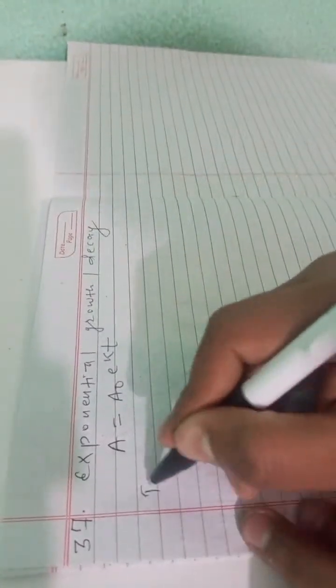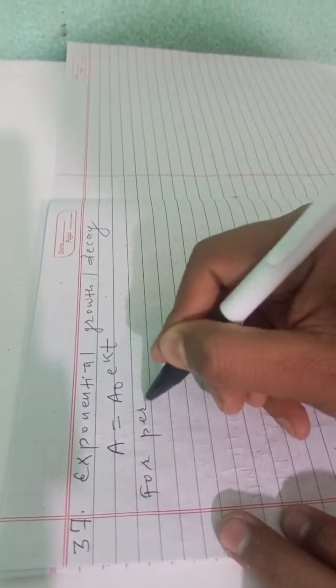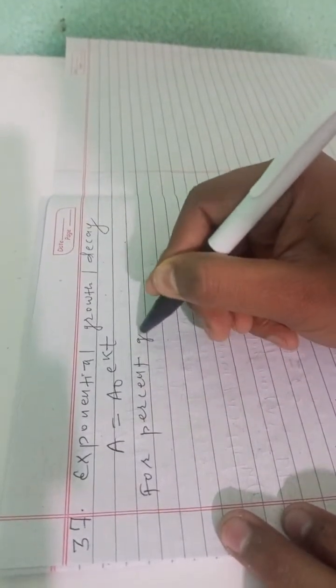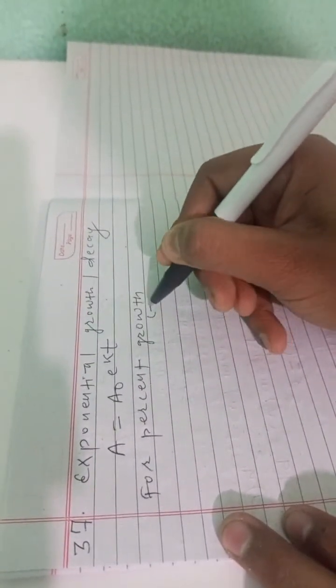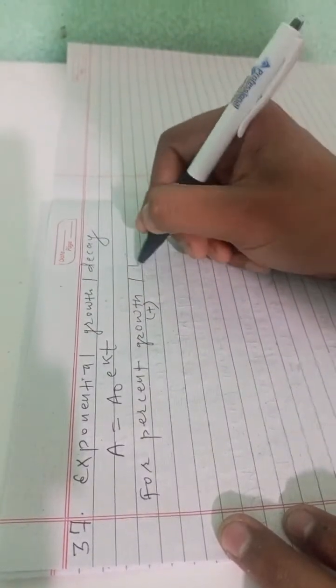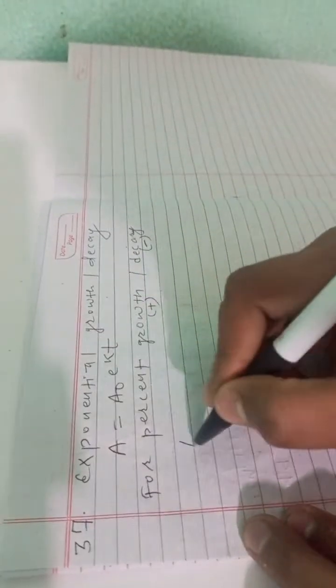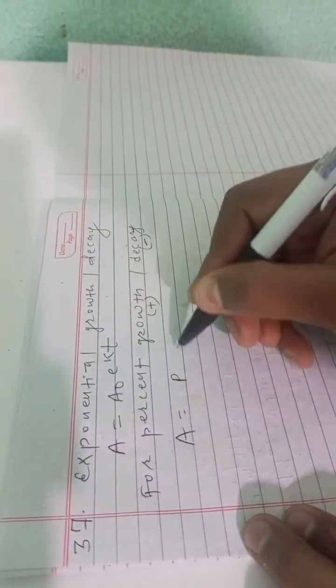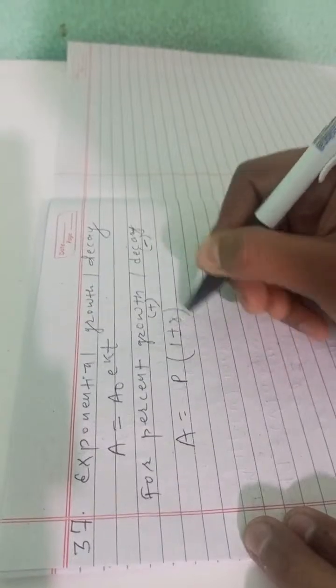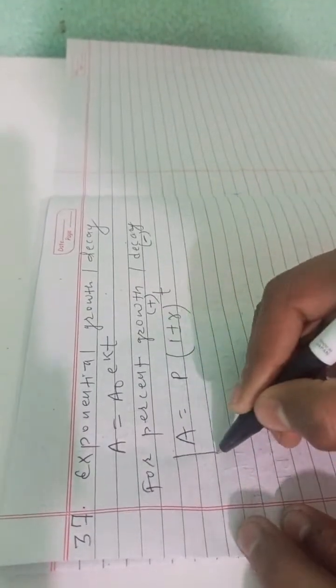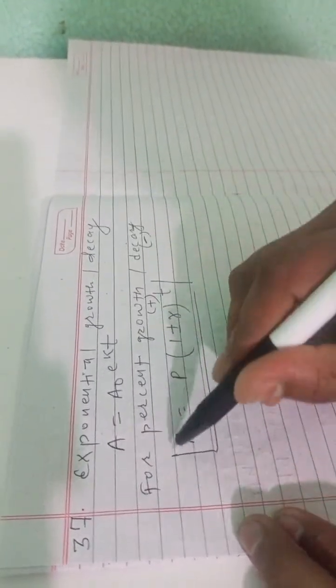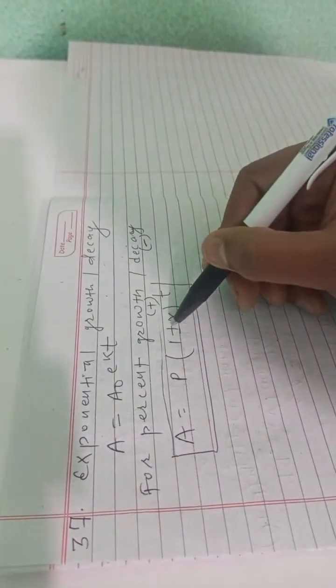For percent growth, growth means increase, and decay means decrease. In this case, A is equal to P times (1 plus or minus r) to the power t. If there is growth, you use the positive sign.